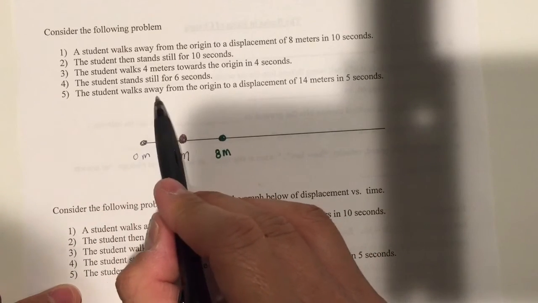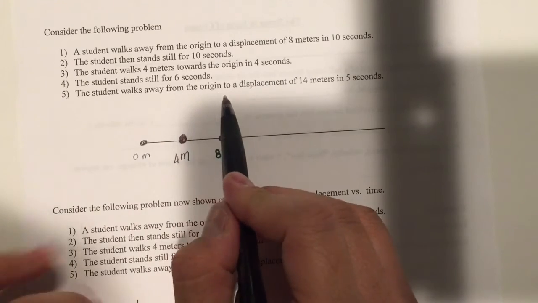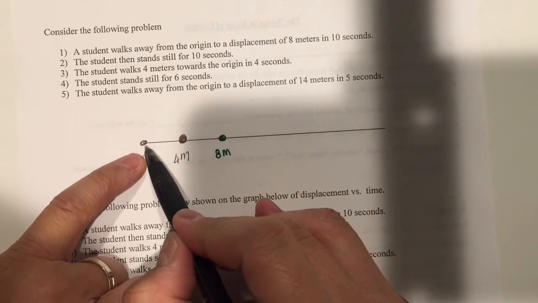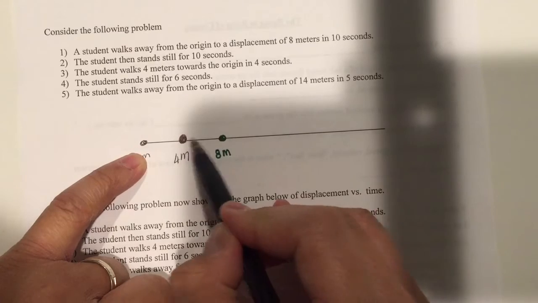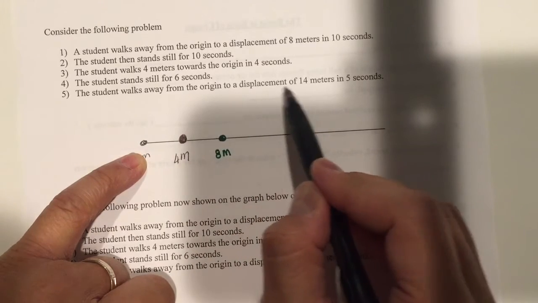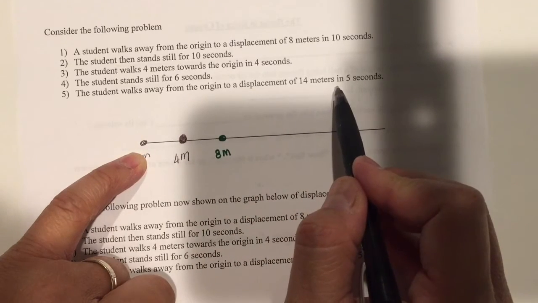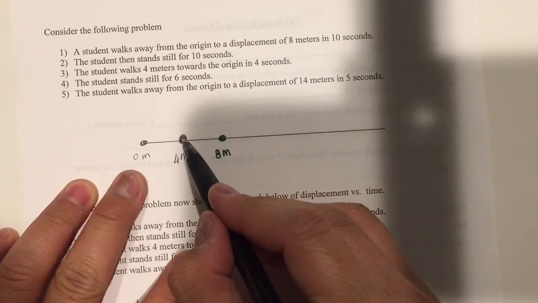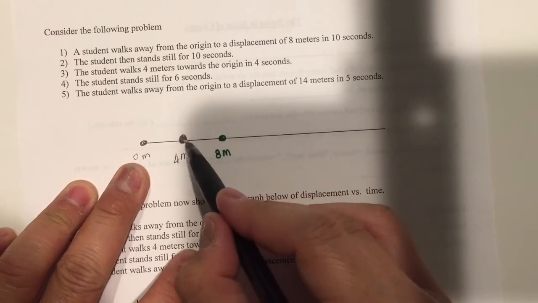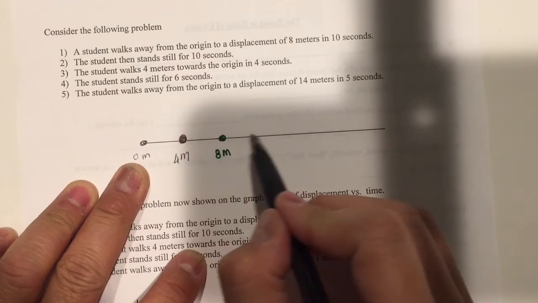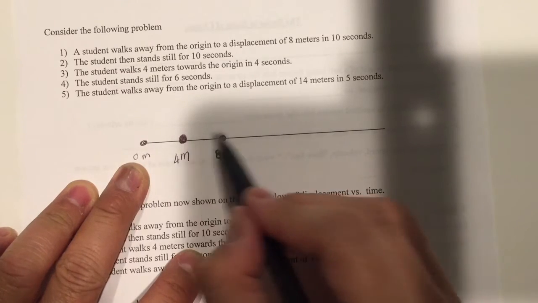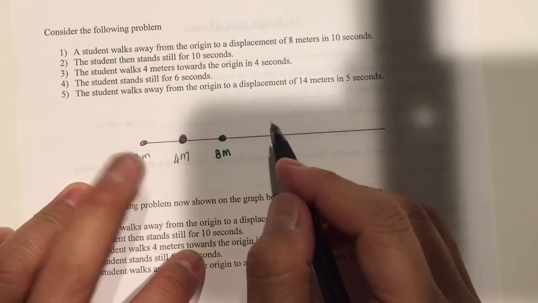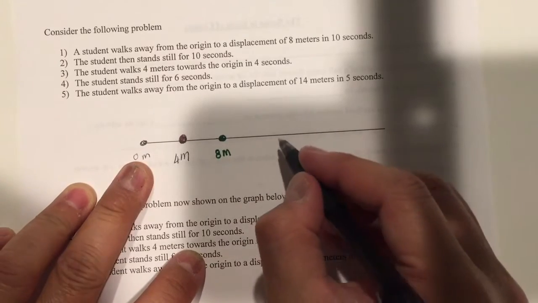Then the student walks away from the origin, so it has to go this way, to a displacement of 14 meters in 5 seconds. So the student will be walking away so that the student's new position is 14 meters from the origin.